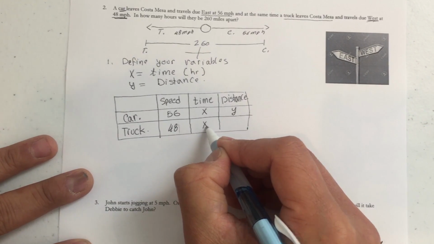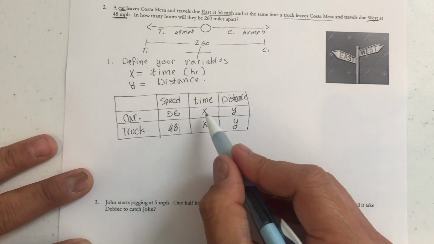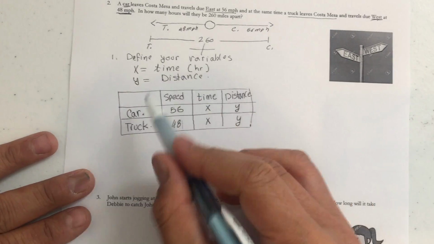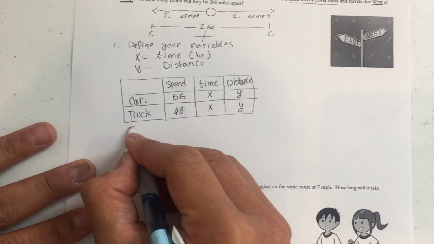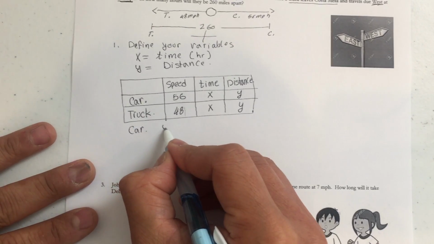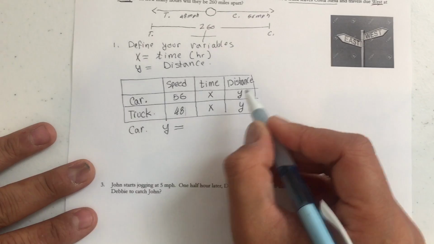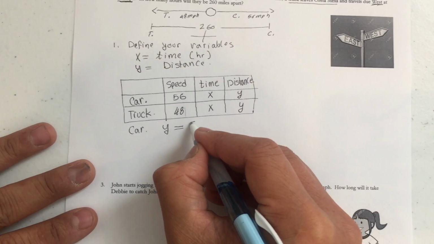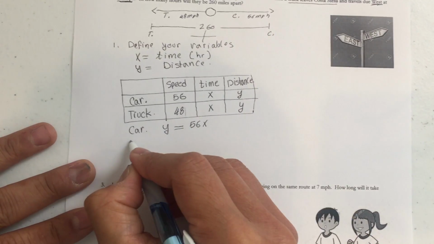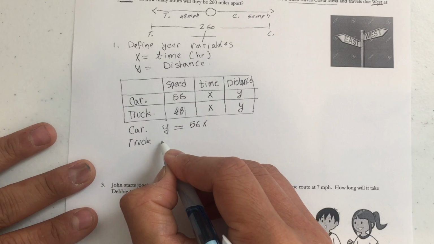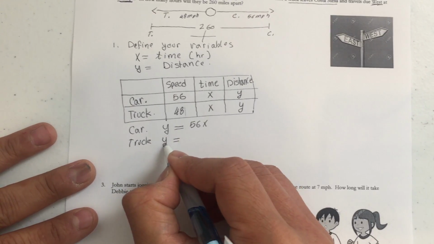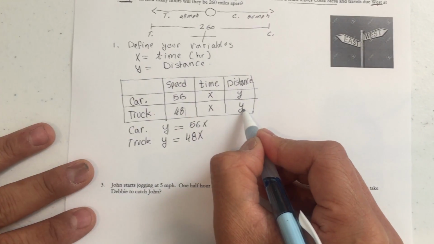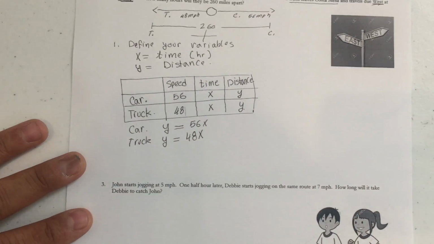The time is also unknown, and the distance is also unknown, so we're going to leave those as x and y. From organizing this information, we know that the distance of the car can be found by multiplying the speed and the time. So the car is 56x. The truck distance is 48 times x, because distance is speed times time, so it's 48x.